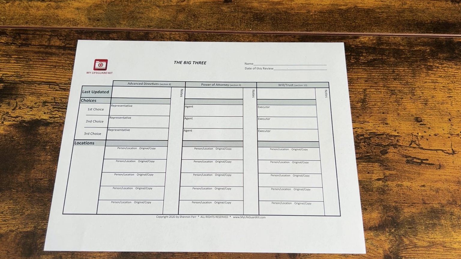But that would be much less expensive to bring in 3 completed documents to an attorney and say, could you review these, as opposed to, hey, I need an advance directive from scratch, or the power of attorney for finance from scratch, or a will or a trust from scratch. So definitely, I recommend doing these online first and then getting them reviewed by an attorney. So that's the big 3.